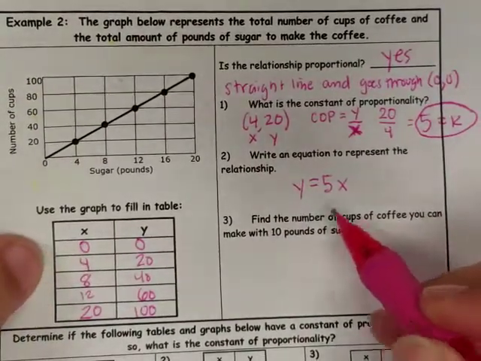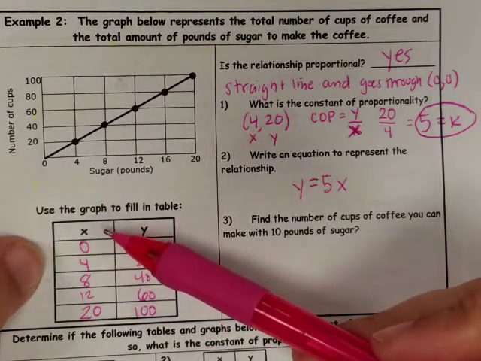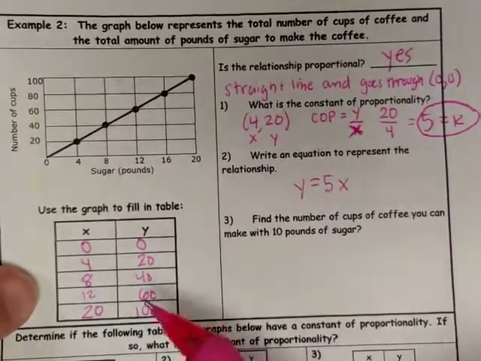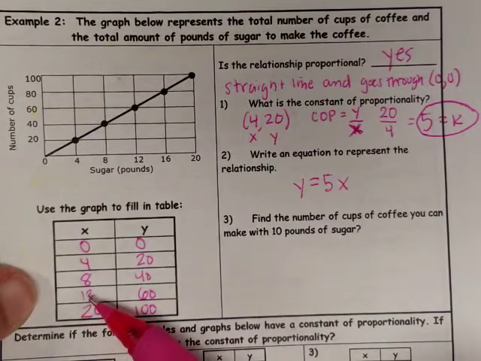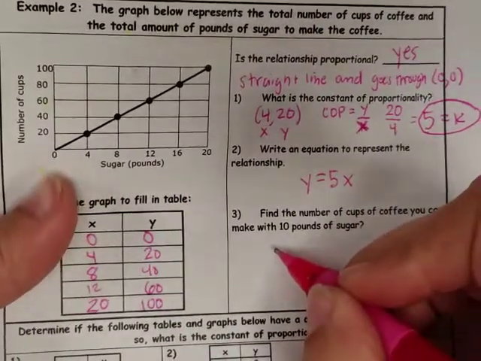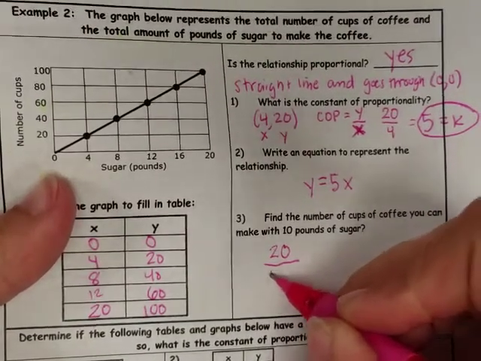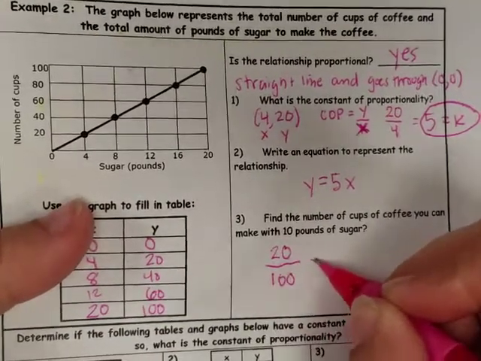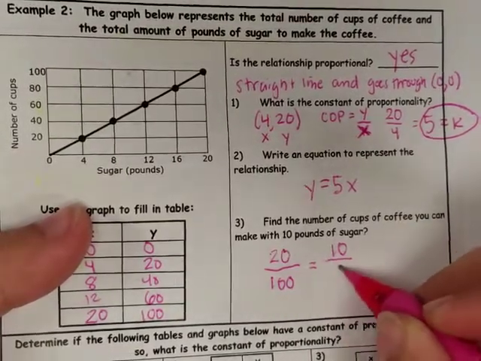Find the number of cups of coffee you can make with 10 pounds of sugar. So remember, X is your pounds of sugar, and then this is your cups of coffee. So if at 20 pounds we can make 100 cups of coffee, then if we cut this in half, then we can make 10 pounds. So we could set up a proportion if we want. So 20 pounds of sugar makes 100 cups of coffee, is the same as 10 pounds of sugar is, well, if that's half, then that has to be half, so 50.